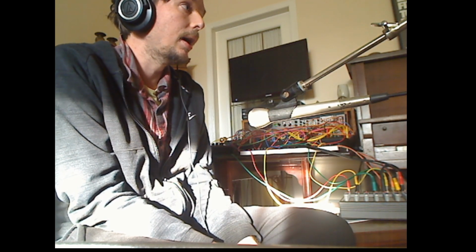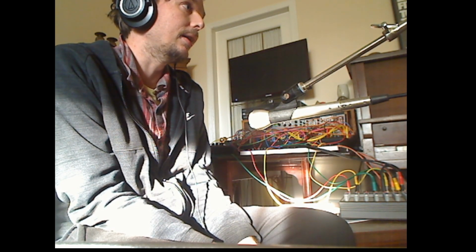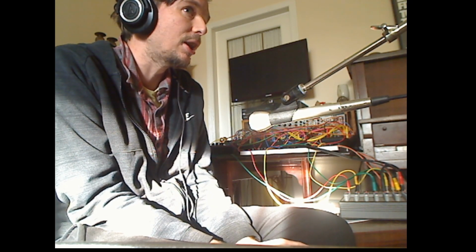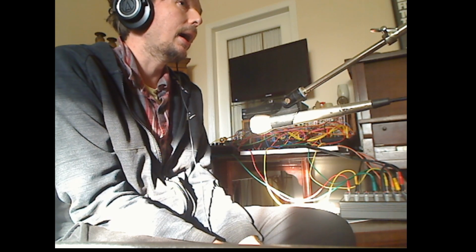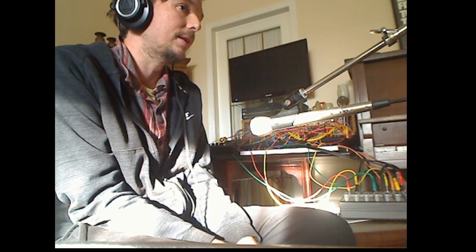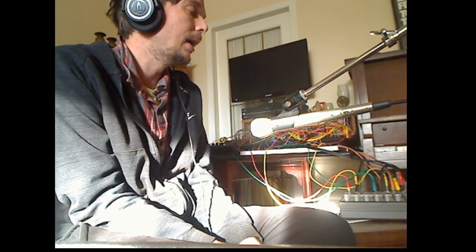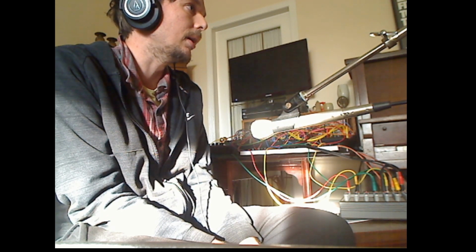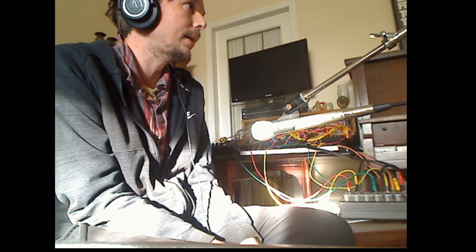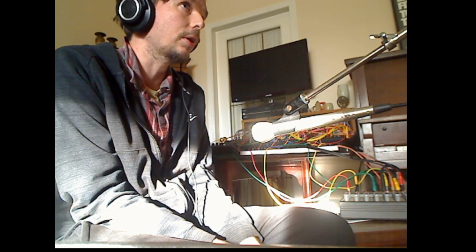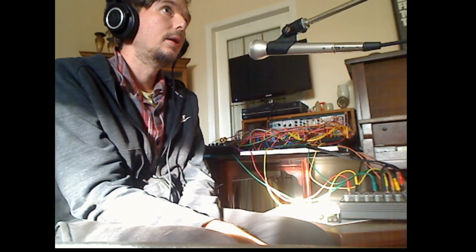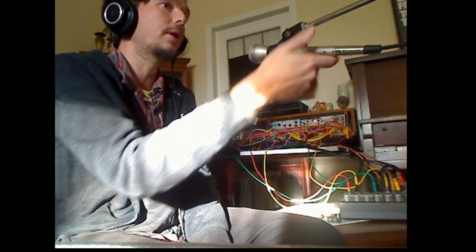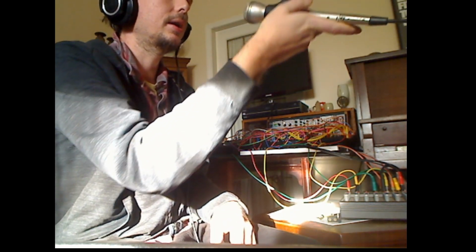So it would be nice maybe to have a full Access Virus keyboard, perhaps, with the hands-on controls. But at that time, I was not really interested in the TI Snow desktop unit, and I traded it to somebody that I knew who was trying to get out of the modular synth game, to get rid of all his Eurorack stuff.